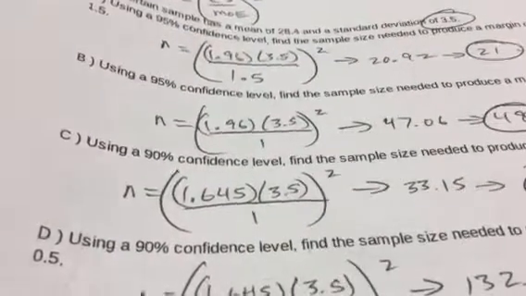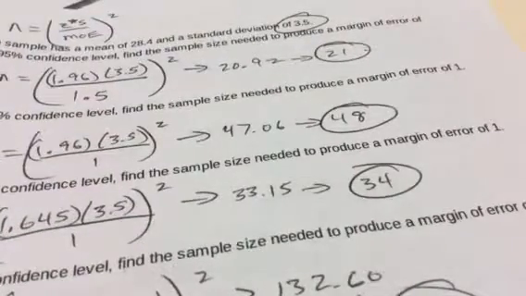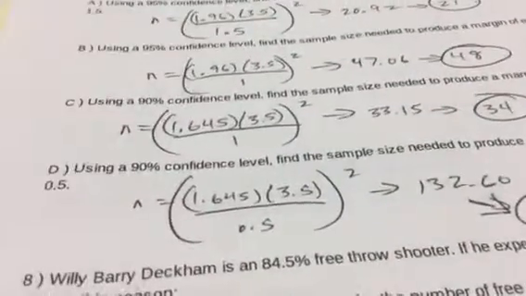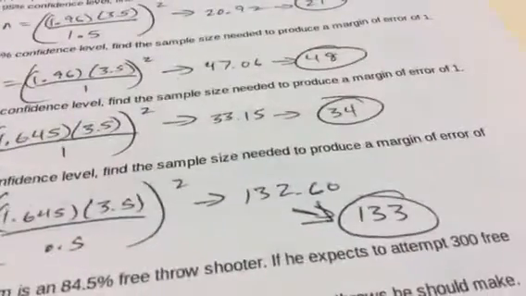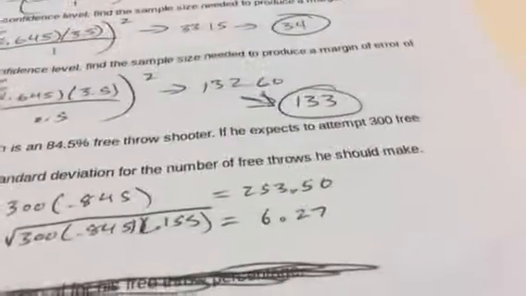1.645 is the Z star for a 90% level of confidence. There we go. All right, next one. That's going to go up to 133. And Willie Berry Deckham here, that's how many he should make.